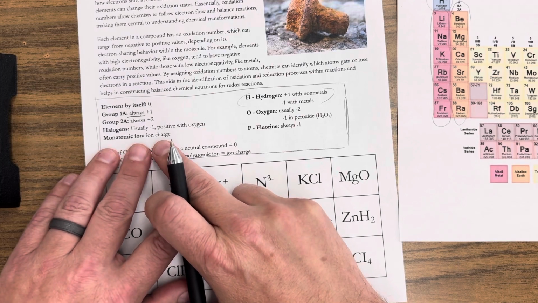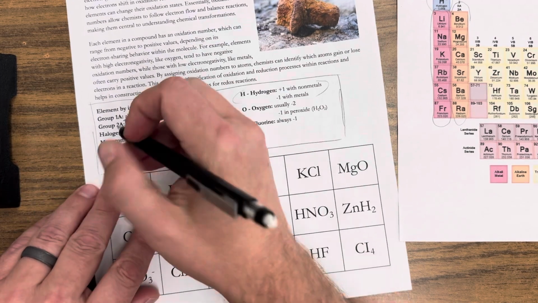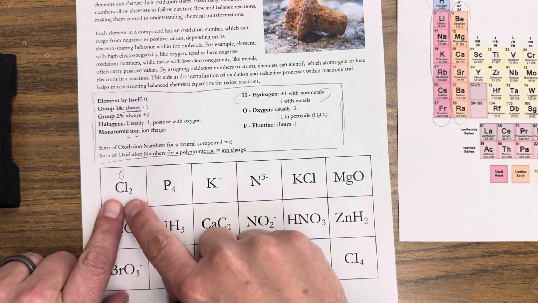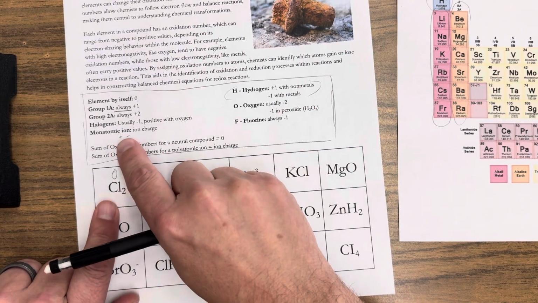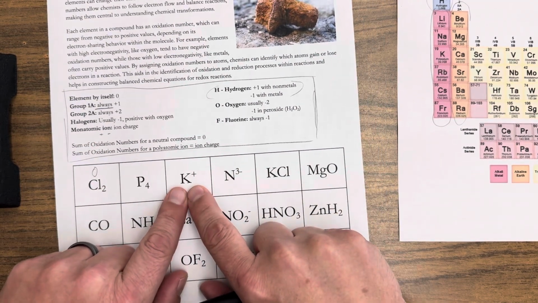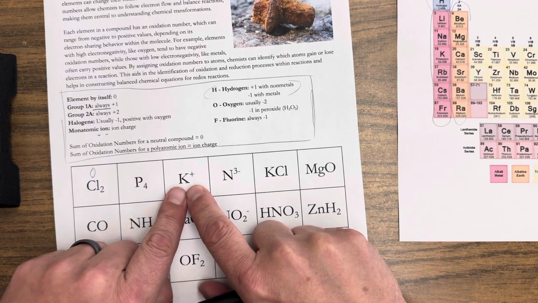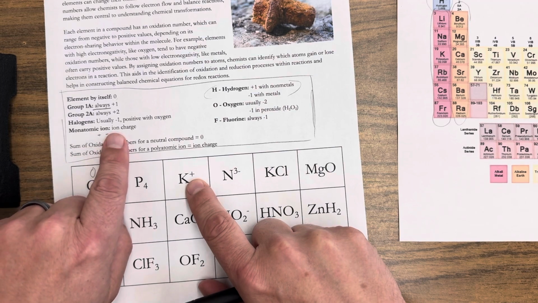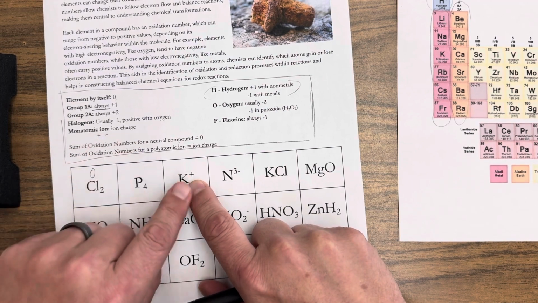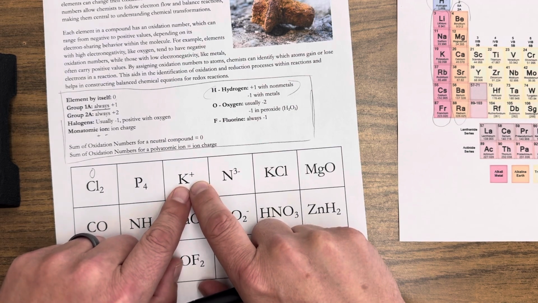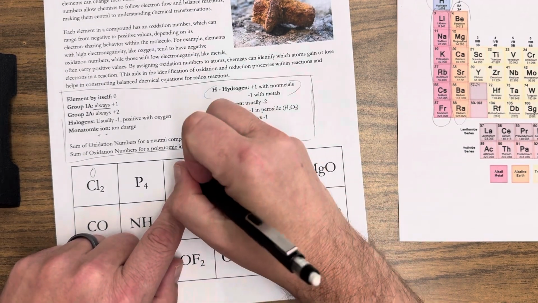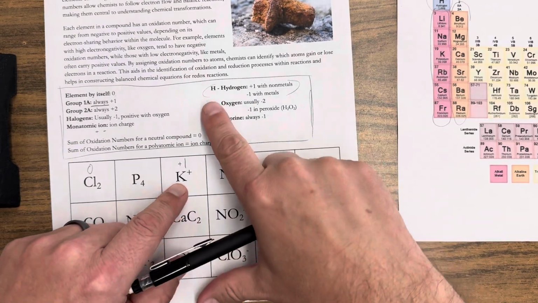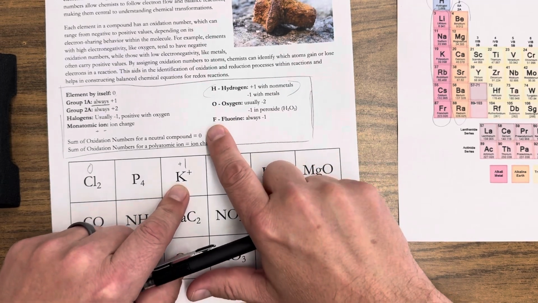And monoatomic ions. So ions are when they have either a plus or a minus charge. You'll notice that the element by itself did not have a plus or minus charge. But when it does have a plus or minus charge, like potassium here, yes, it's by itself, but it's an ion because it has a +1 charge. In this case, your oxidation number is whatever the charge is on that specific element. So in this case, we have a +1 charge. That means the oxidation number is +1. We also have some rules over here for hydrogen, oxygen, and fluorine.